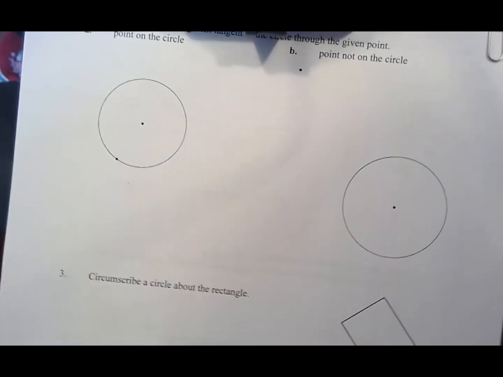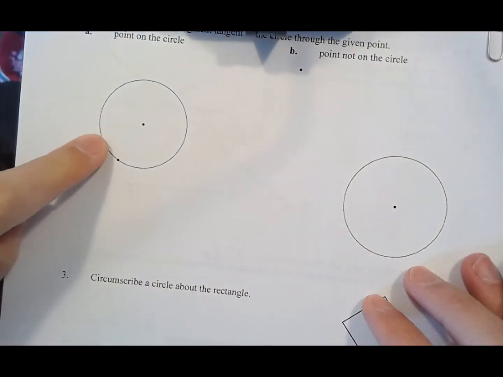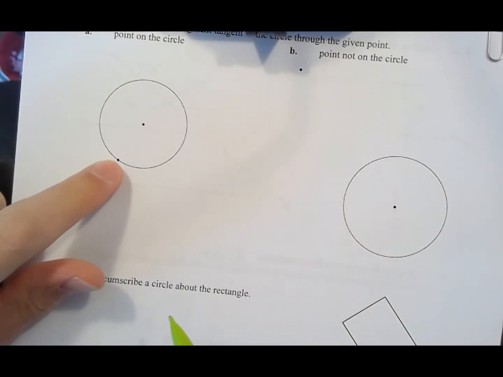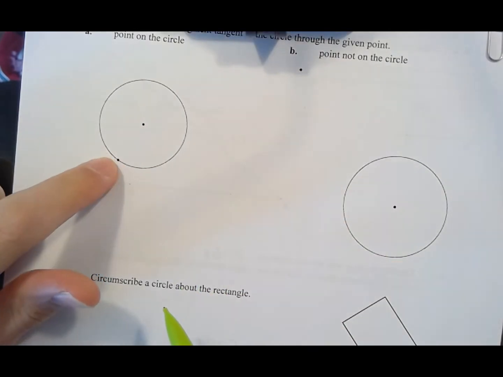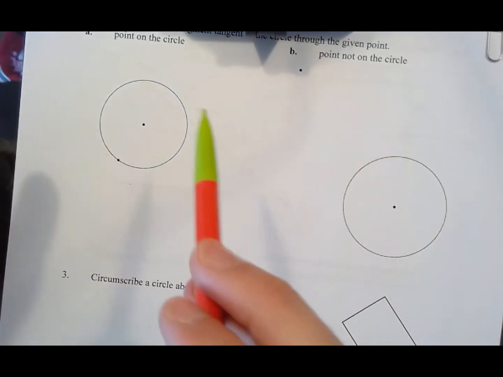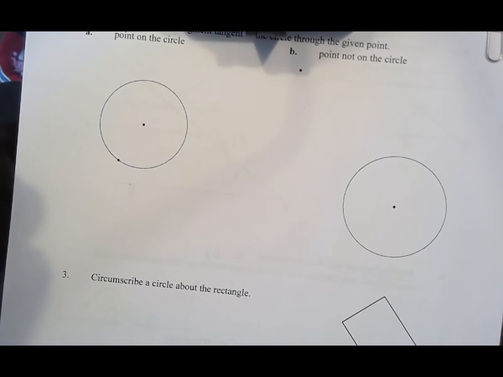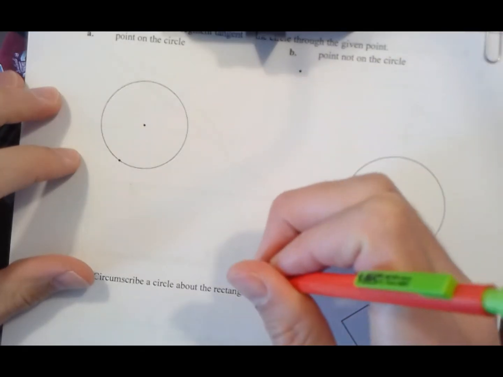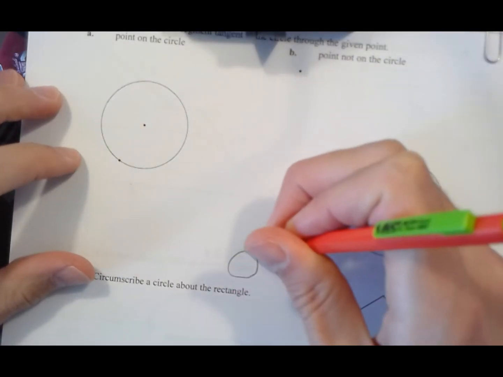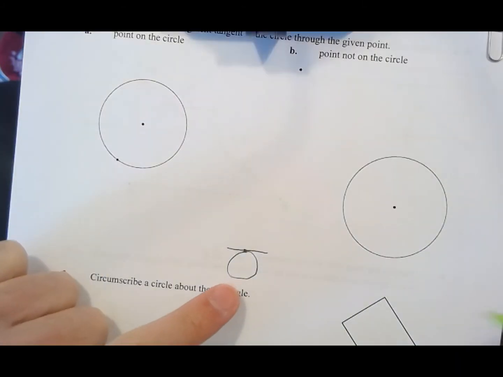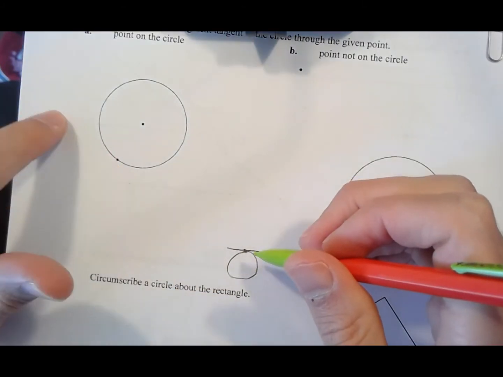Okay, I'm on number 2A now. Right here, the left one. Construct a line segment tangent to the circle through this given point. Alright, so this one's a point on the circle, this one is this point up here not on the circle. Tangent is, if you haven't done circles yet, the term means, just draw a picture down here. So it's going to intersect the circle at one point. Alright, so just at one point, so right there we're going to make a line.